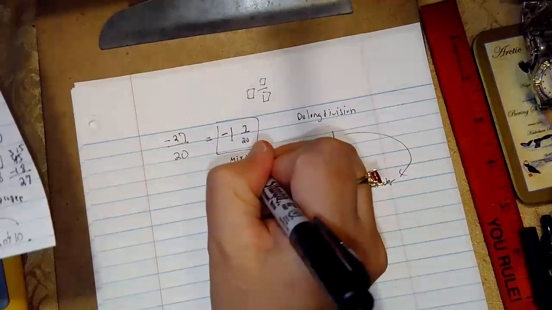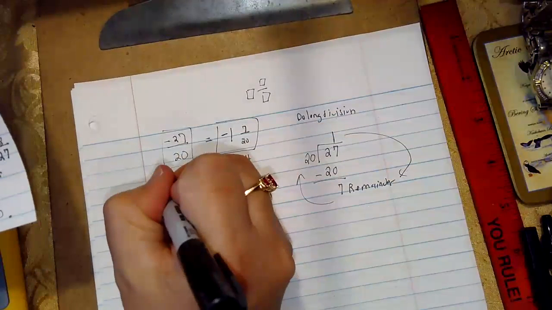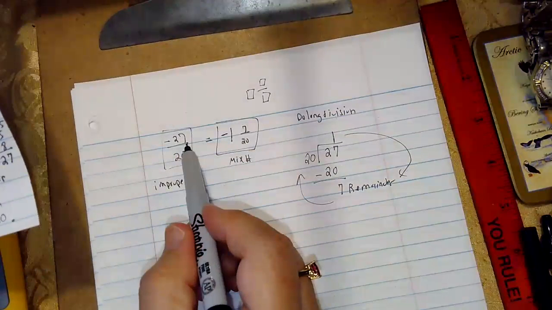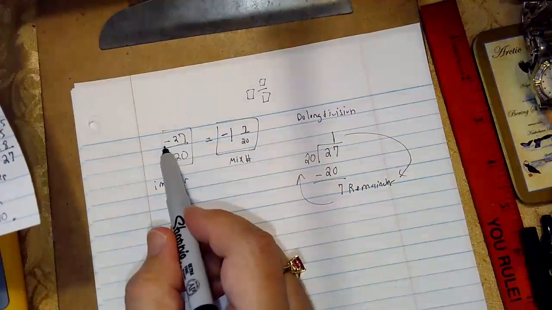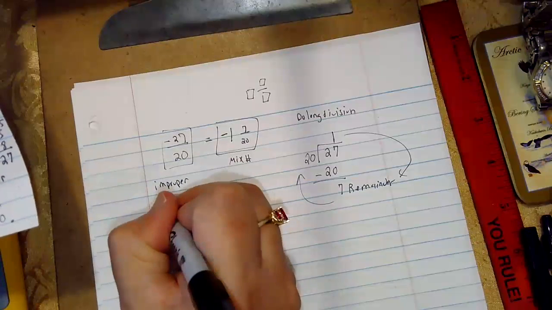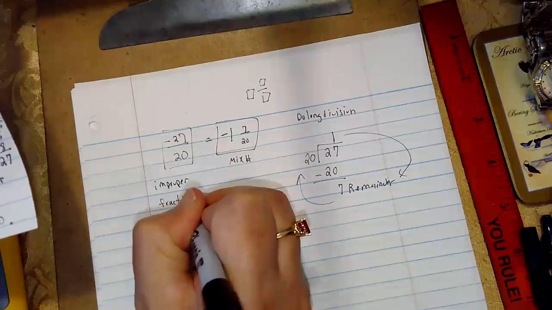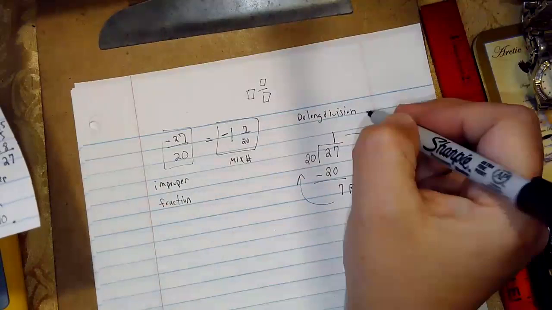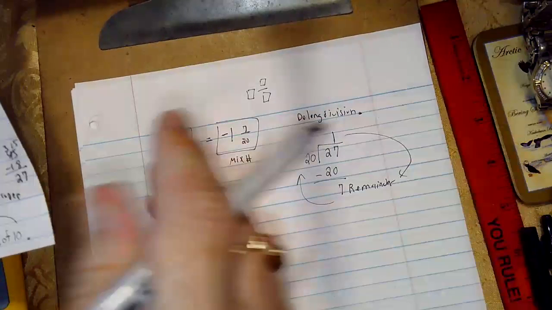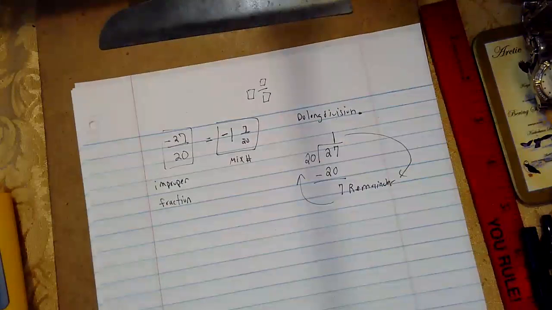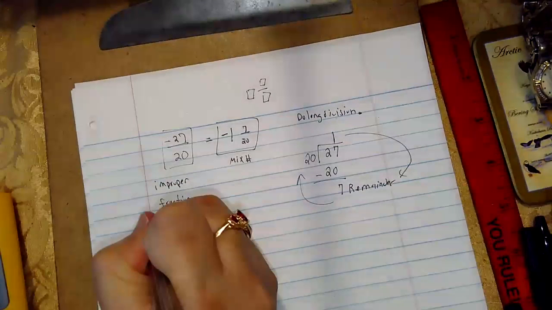And this is improper, where the 27, the top number, just not looking at the negative, but 27 is bigger than the bottom number. That makes it an improper fraction. And improper fractions can be made into mixed numbers by doing long division. Okay, so that's 3. Okay, let me change up my ink again, and let's do number 4 now.